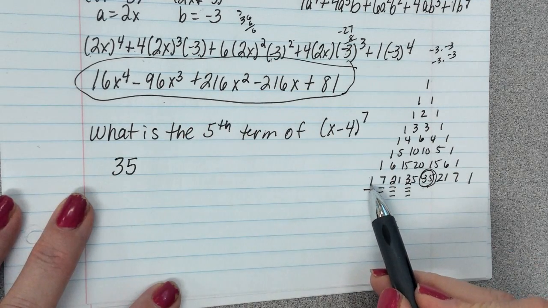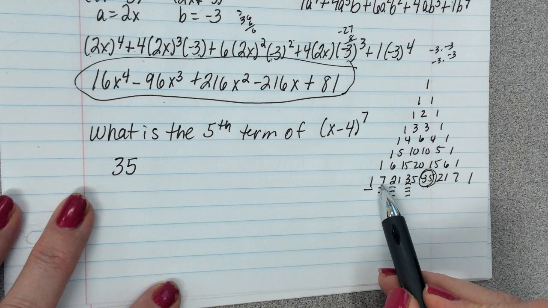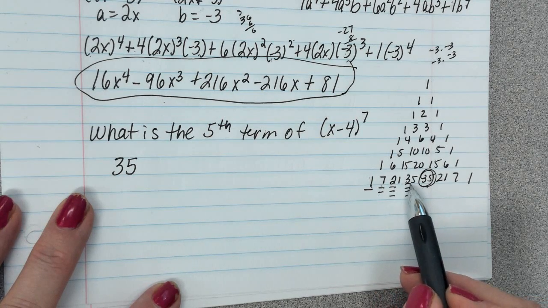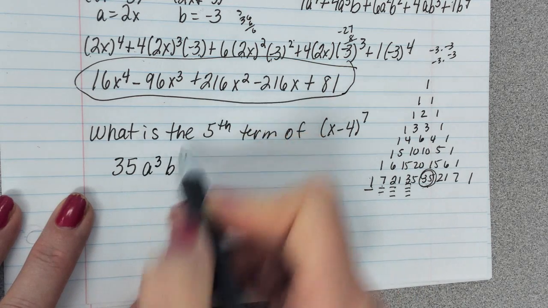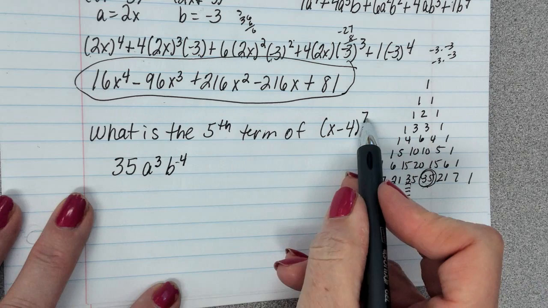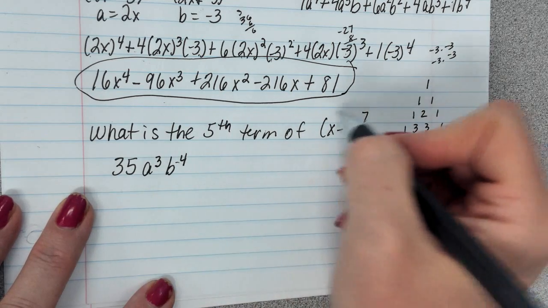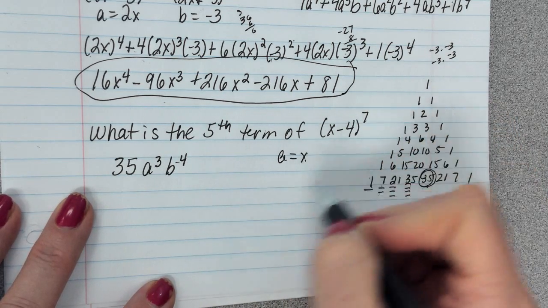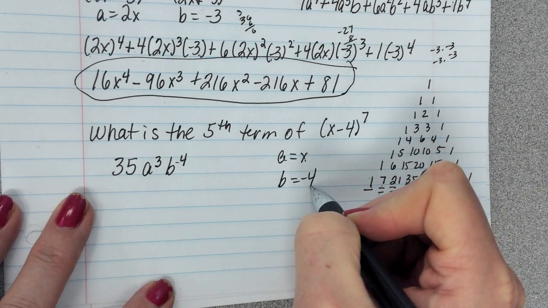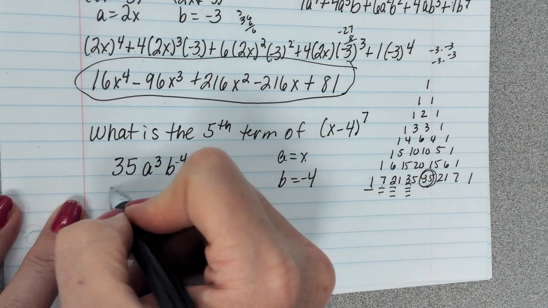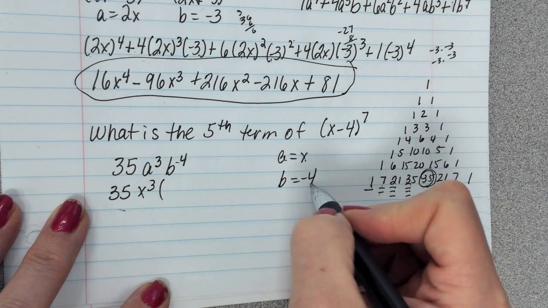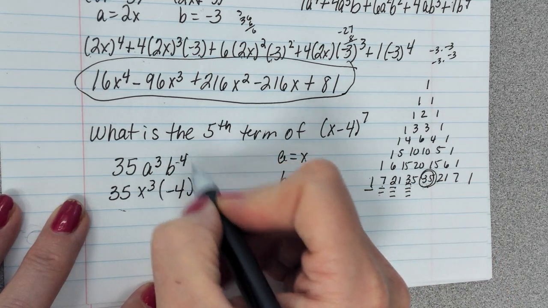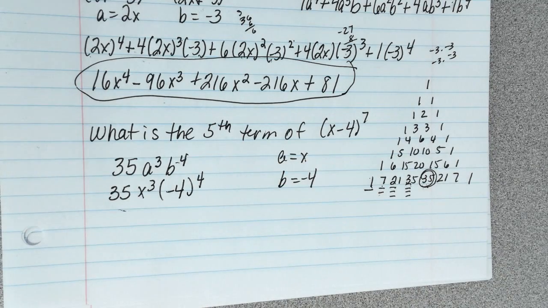This would be a to the 7th, a to the 6th, a to the 5th, a to the 4th, a to the 3rd. B would have to be to the 4th because these always have to add up to be whatever that is. So here's my A would be x, B would be negative 4. So to figure this out, I could just do 35 x to the 3rd times negative 4 to the 4th, and then I can just get out a calculator.